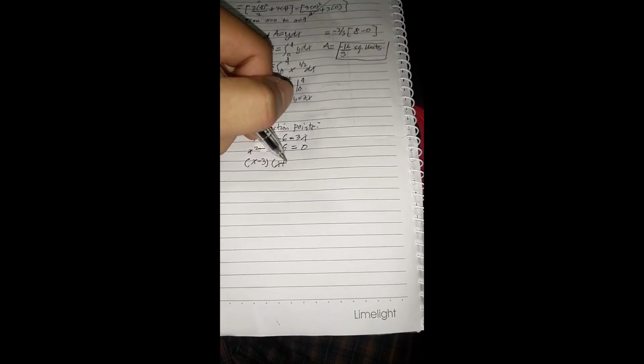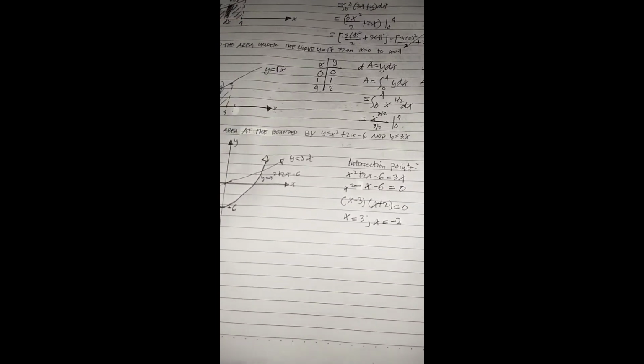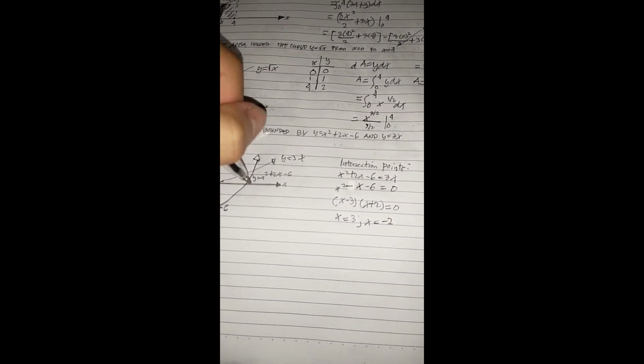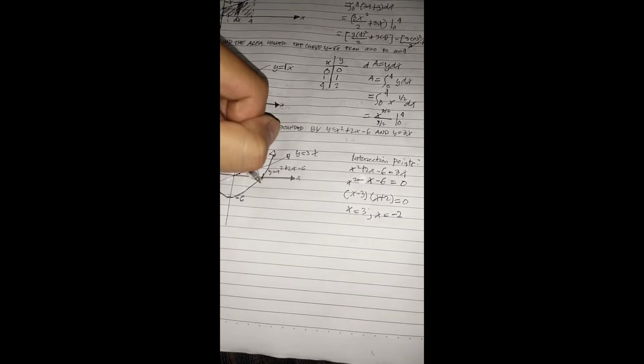So this is equal to x minus 3 times x plus 2 equals 0. Then our x is equal to 3 and negative 2. So in our graph, this is negative 3 and this is negative 2.